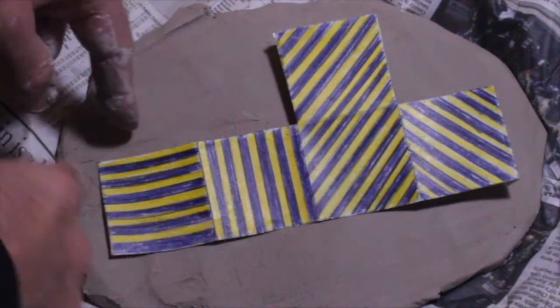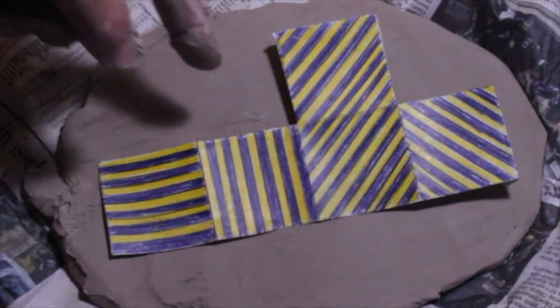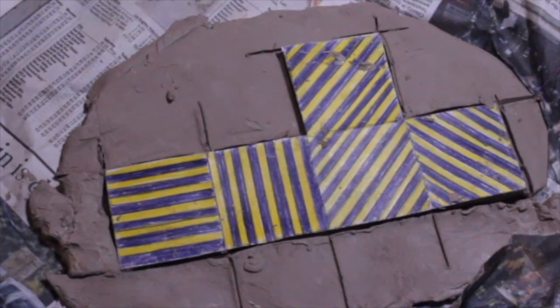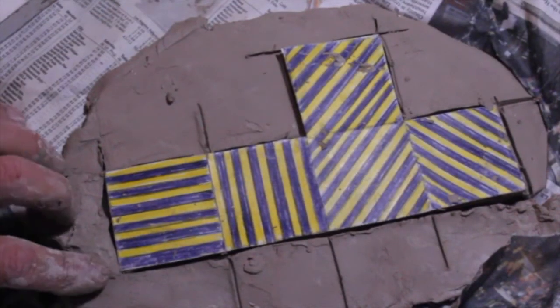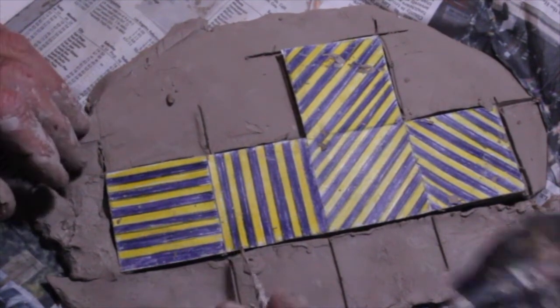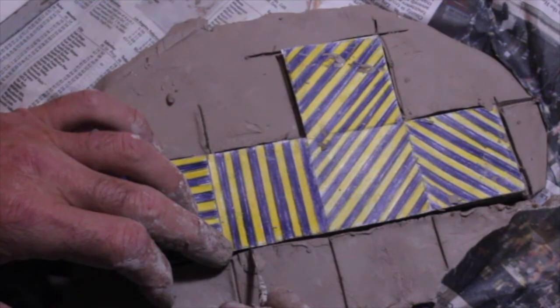This is your template. You're going to mark your edges, all of your lines, so that you can do perfect lines. Okay, so I've cut my lines here. I cut my lines, and now I want to know where my impressions are going to go.